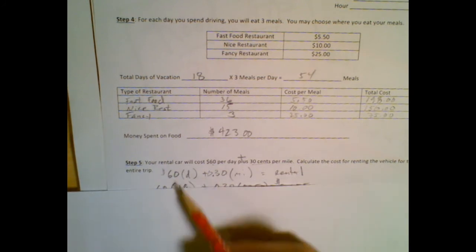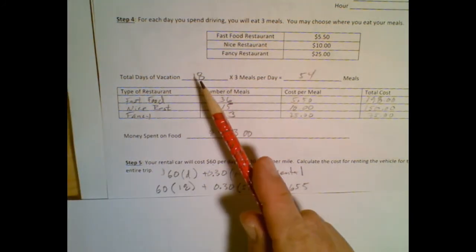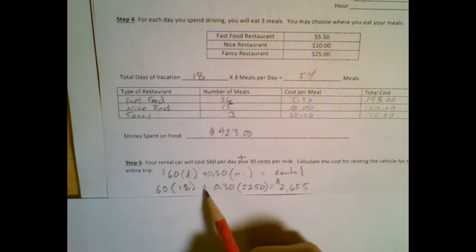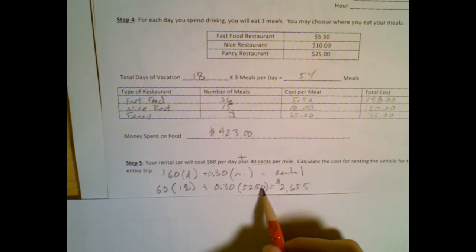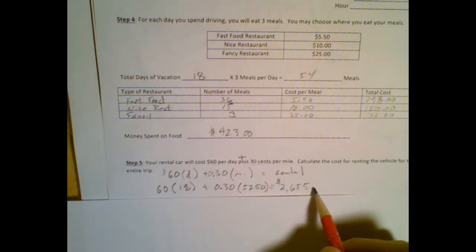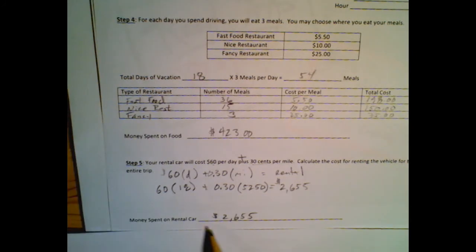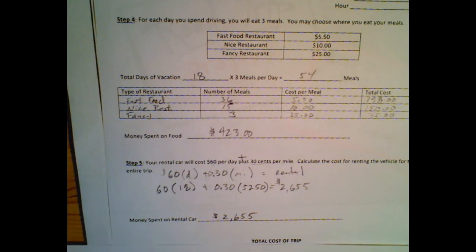So $60 a day, and there's 18 days that I have vacation, so 60 times 18 plus $0.30, 30 cents times the total number of miles I've driven, and when I plugged it into the calculator, I get a value like this. So the total cost for renting the car, $2,655.